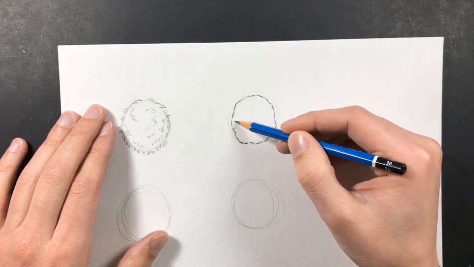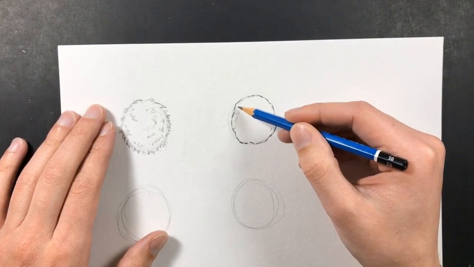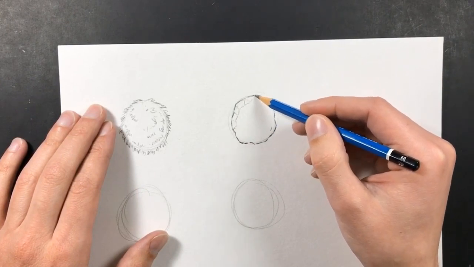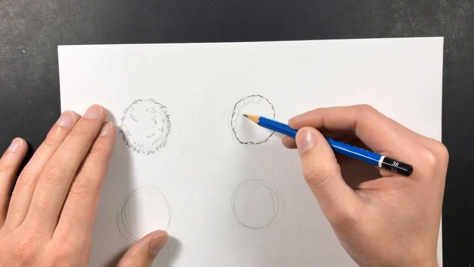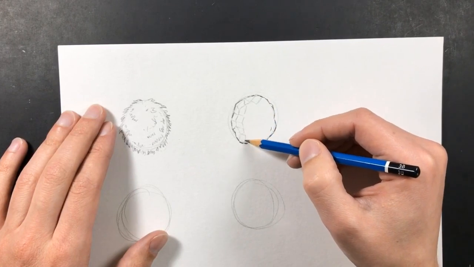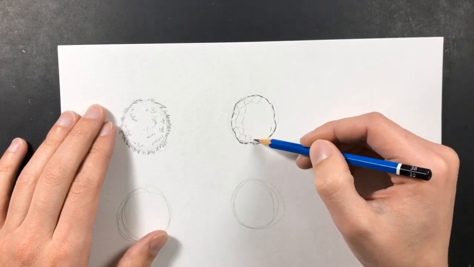Next, I'm going to go ahead and start adding in that texture. So all I'm going to do is start making some geometrical forms, mostly trapezoids and rectangular type shapes, and maybe a triangle or two in there. But I'm just going to start connecting these to create the texture of sort of a chipped away type of rock texture.